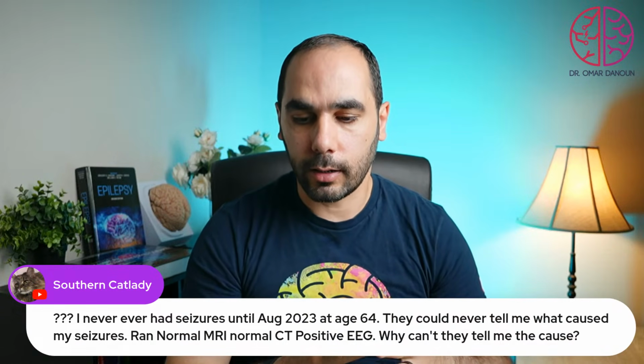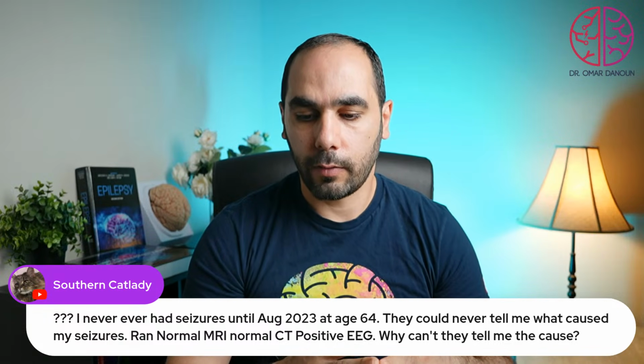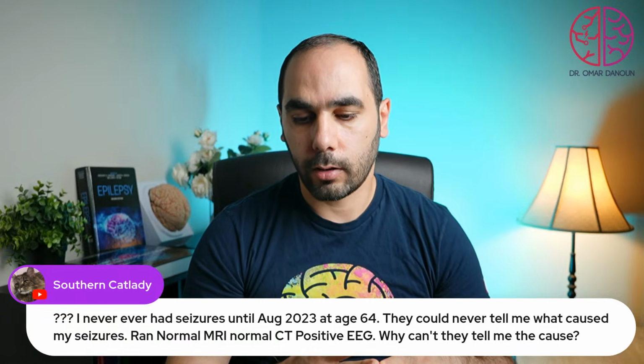I never had a seizure until August 2023 at the age of 64. Nobody can tell me what causes the seizures. MRI normal, CT and EEG positive. Why can't they tell me the cause?